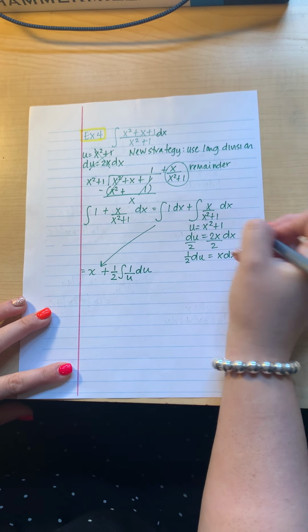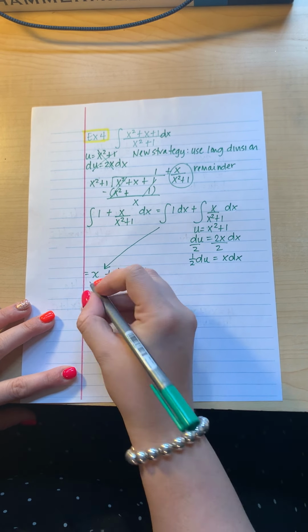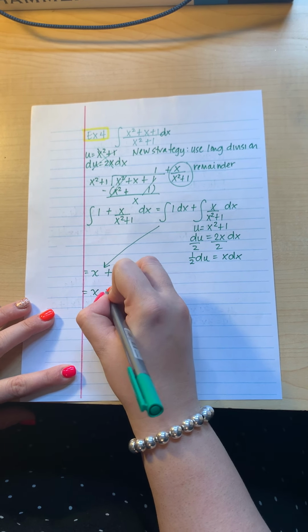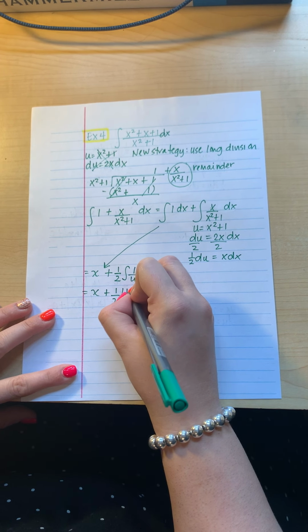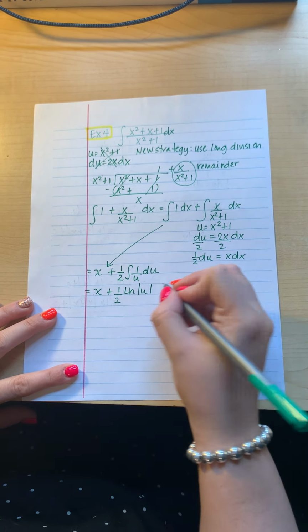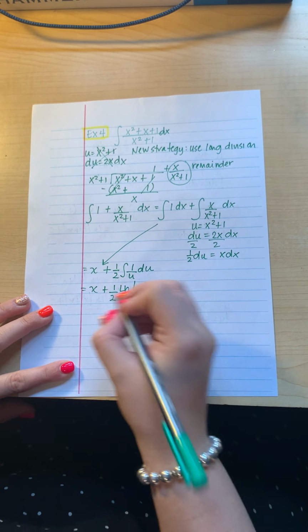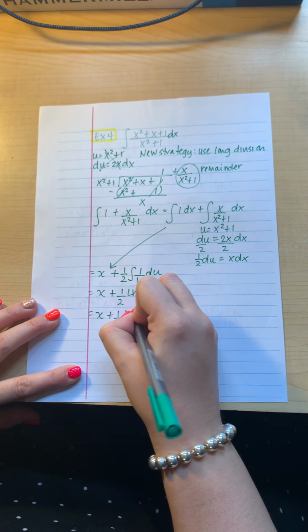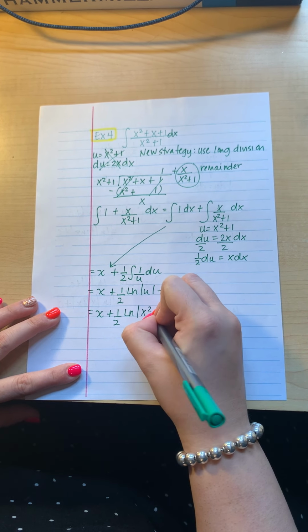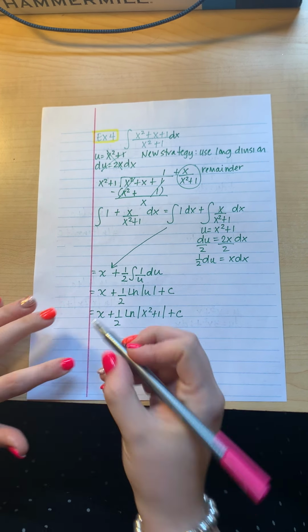The x and dx are going to get replaced with our 1/2 du. So then when we apply this, we've got 1/2 times the integral of 1 over u, which is the natural log of the absolute value of u plus c. We have one more thing to substitute in. We're going to plug in that u value. That u value is x squared plus 1, plus c. And that becomes our final answer.